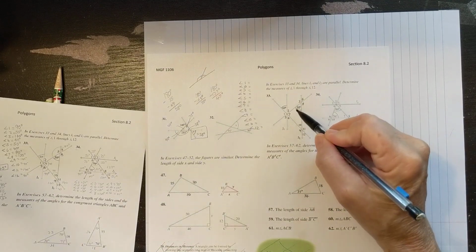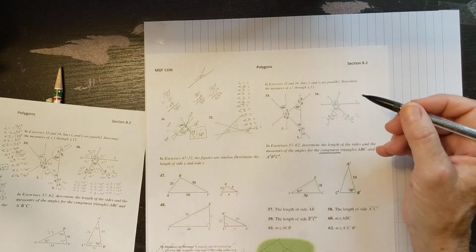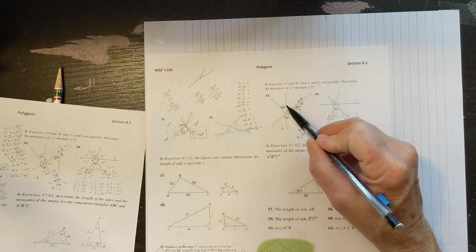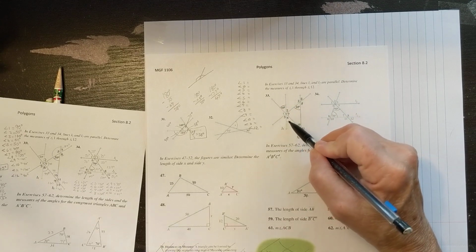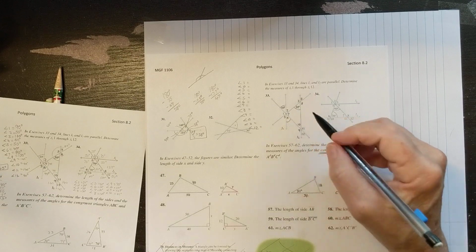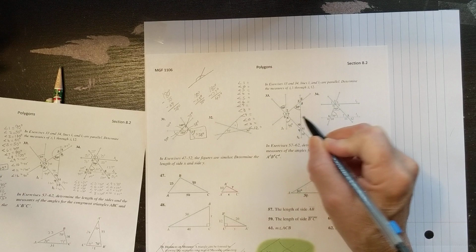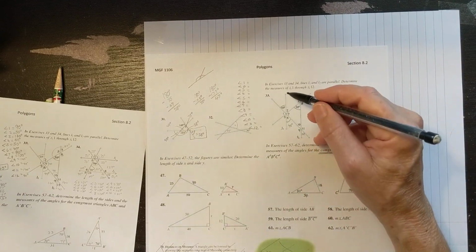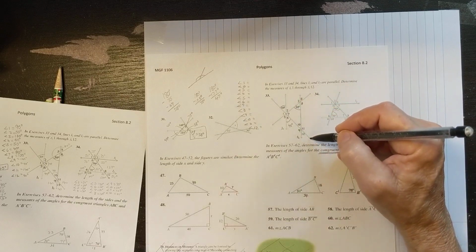So they only told us two things. They told us that this is 50 degrees and they told us that this is 40 degrees. So I'm going to start right here with the 40 degrees and say, okay, across from that is 6, and this is a vertical angle. So angle 6 is also 40 degrees. So that one I know. All right, and if I look at this, this is two parallel lines crossed by a transversal.